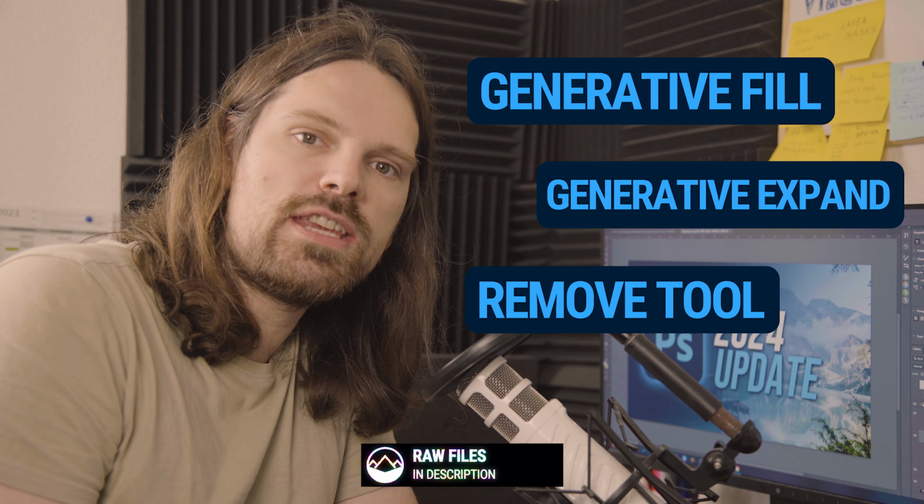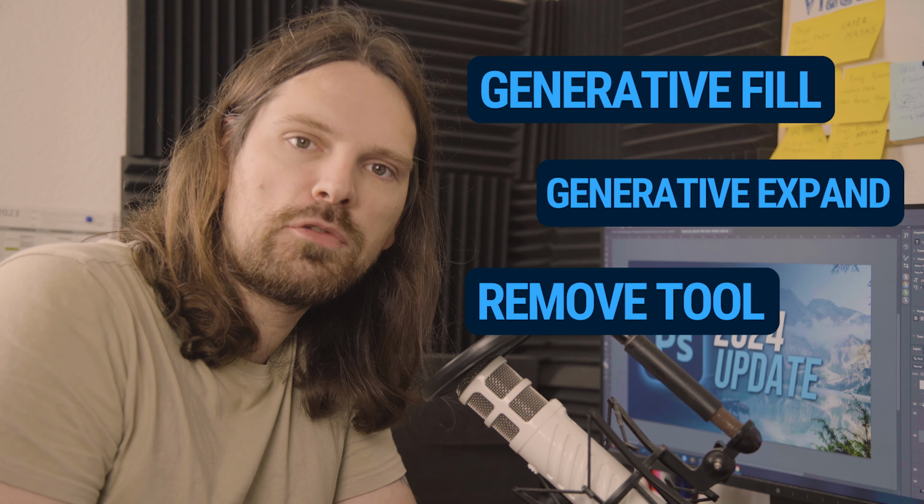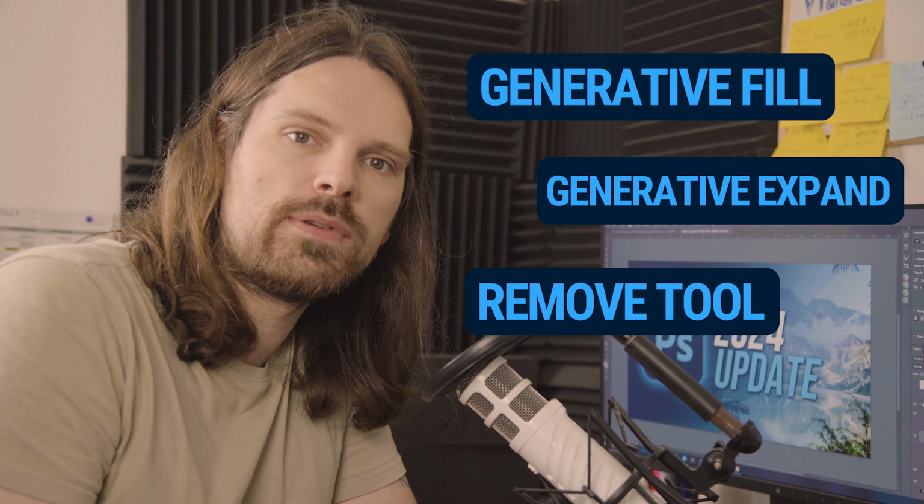Adobe finally released its long-awaited big Photoshop update. This means Generative Fill, Generative Expand and the new Remove tool are finally out of beta and can be used in the newest Photoshop version 2024. So let's take a closer look at it.